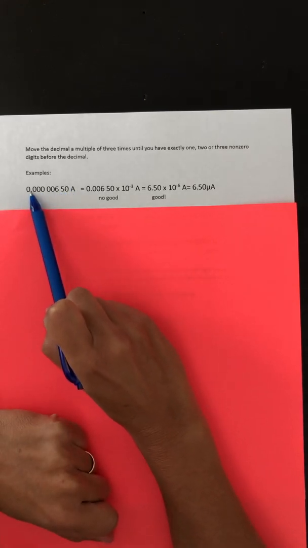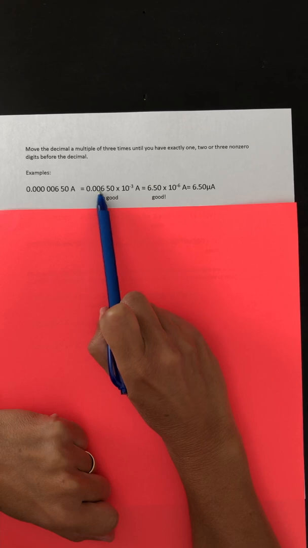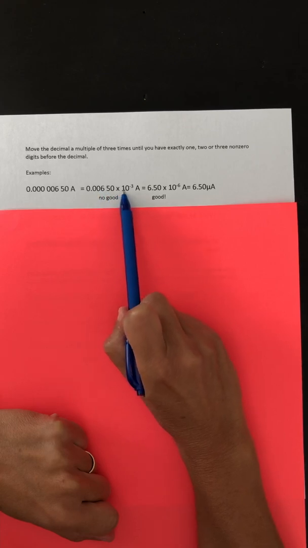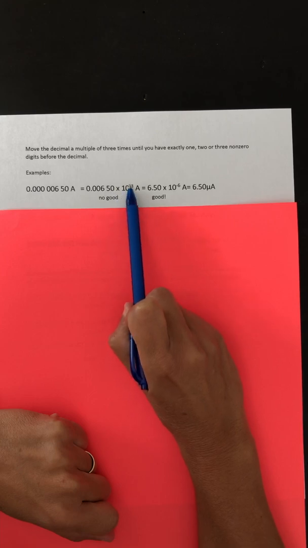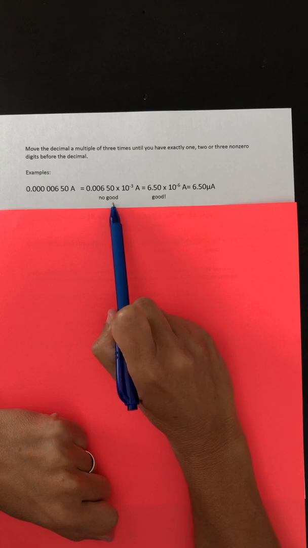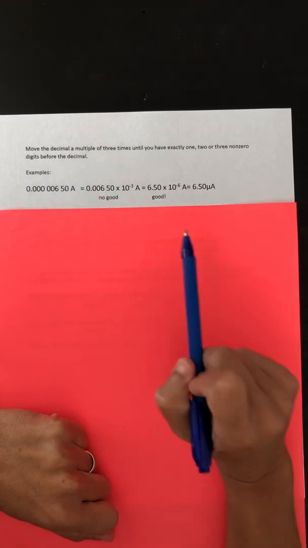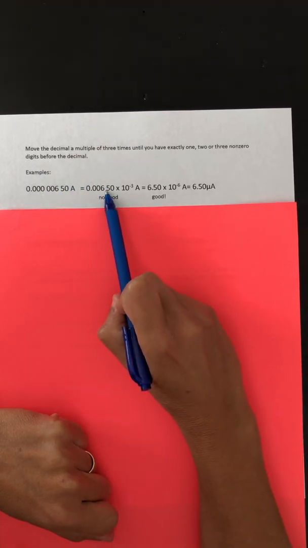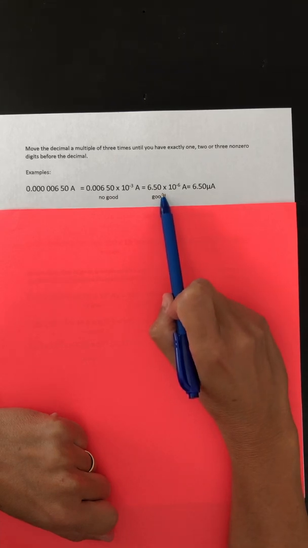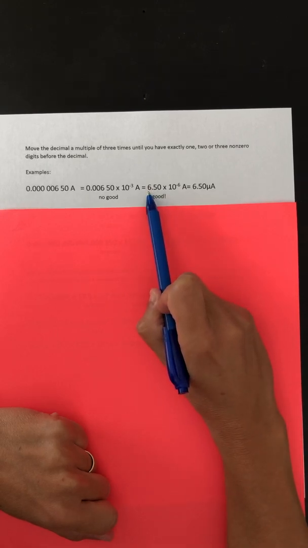So if we move the decimal only 3 times, we will get this, 0.00650. This would mean we'd have to include times 10 cubed. This is no good because we don't have 1, 2, or 3 non-zero digits before the decimal. So we move it 3 more times. Now we will have this, 6.50 times 10 to the negative 6. This is good because we have exactly 1 non-zero digit before the decimal.